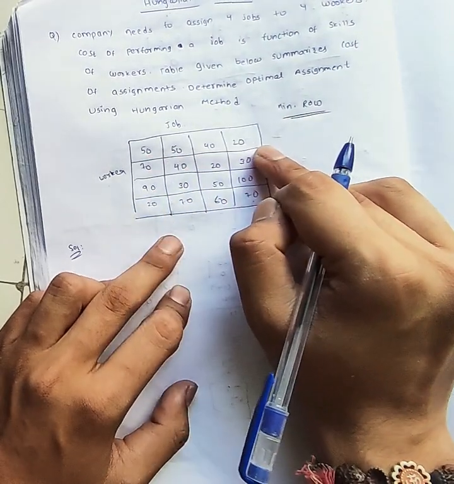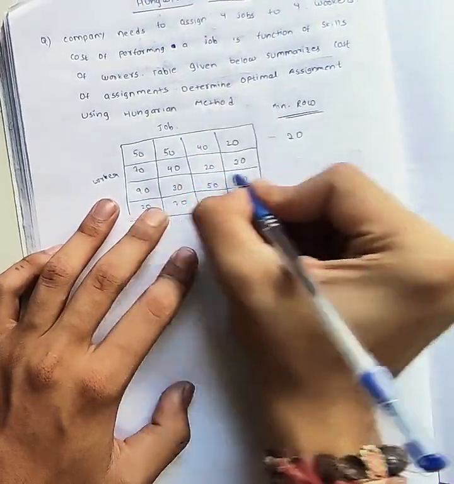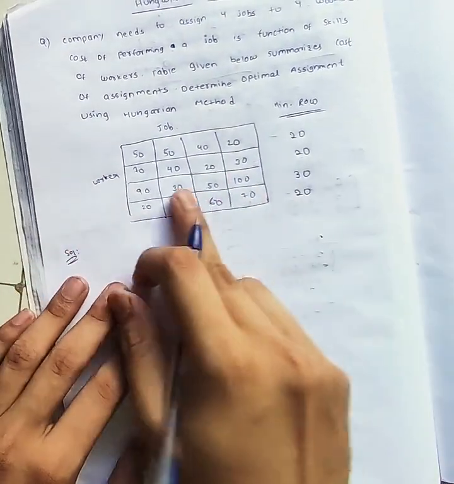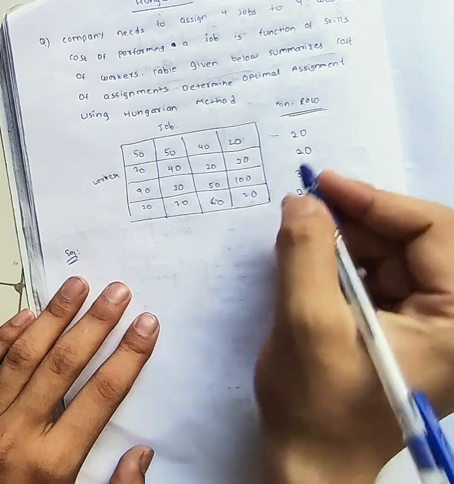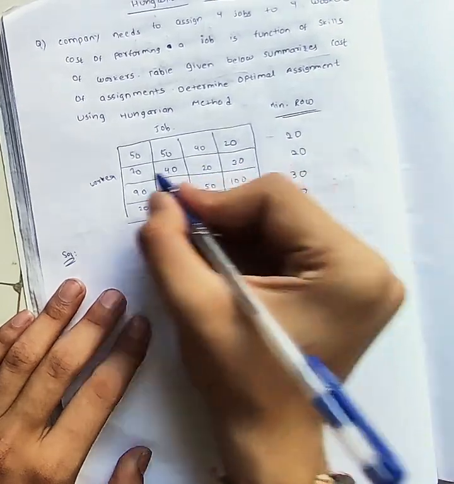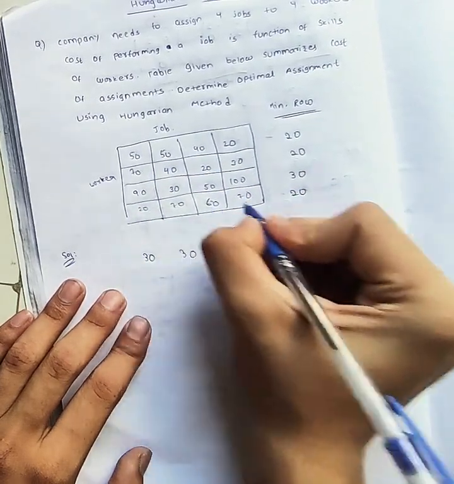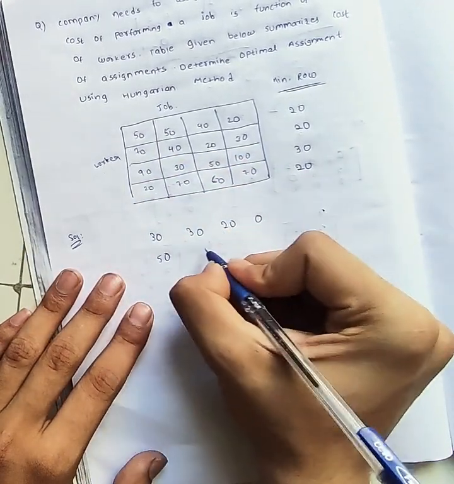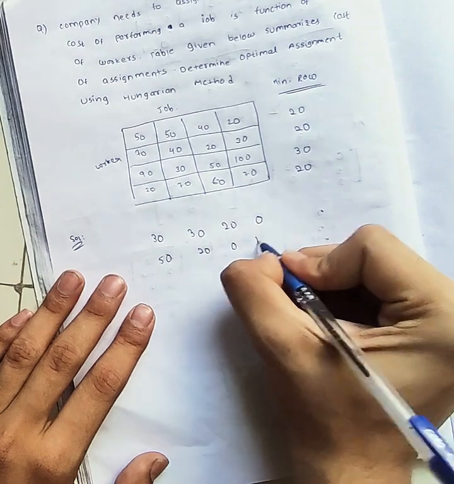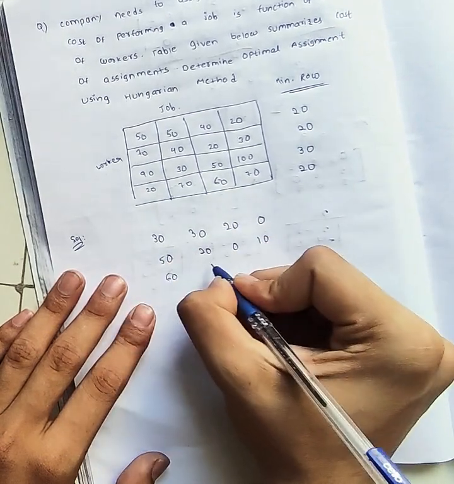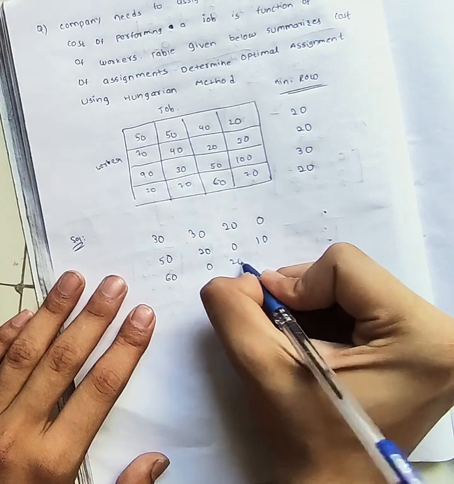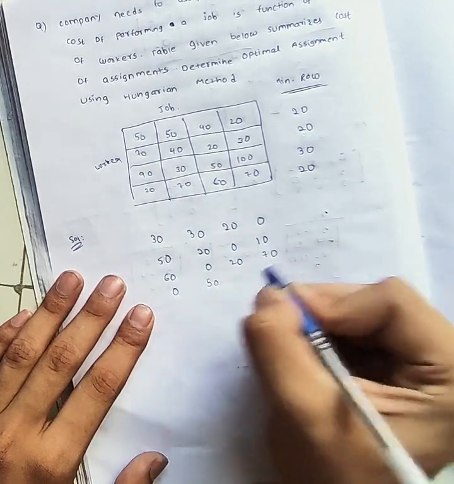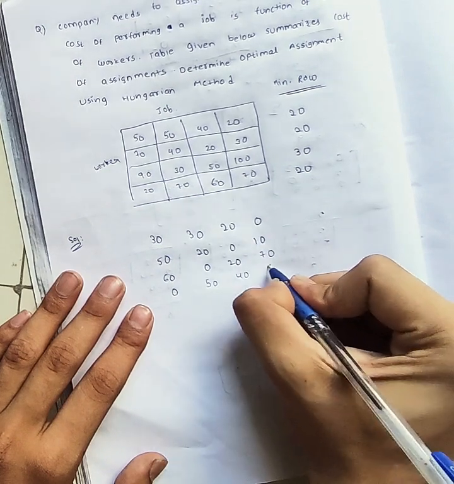What is the minimum row value in the first row? 20. In the second row 20, in the third row 30, and in the fourth row 20. Now subtract these values from the rows. 50 minus 20 is 30, 40 minus 20 is 20, 20 minus 20 is 0, 70 minus 20 is 50, 40 minus 20 is 20, 20 minus 20 is 0, 30 minus 20 is 10, 90 minus 30 is 60, 30 minus 30 is 0, 50 minus 30 is 20, 100 minus 30 is 70, 20 minus 20 is 0, 70 minus 20 is 50, 60 minus 20 is 40, 70 minus 20 is 50.